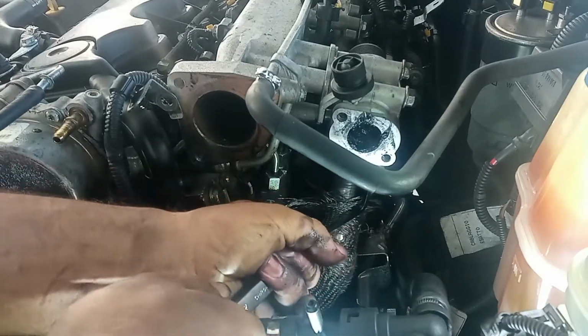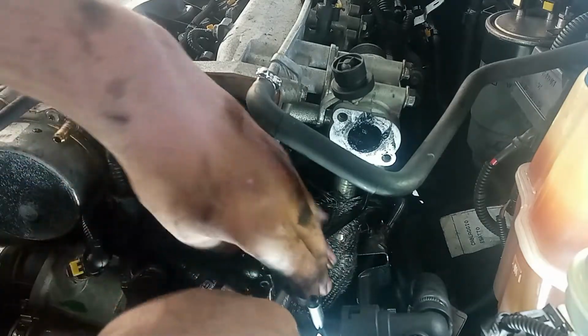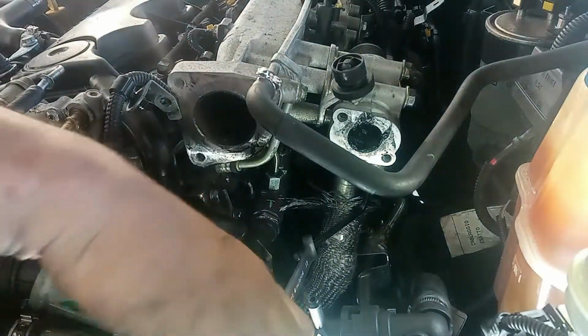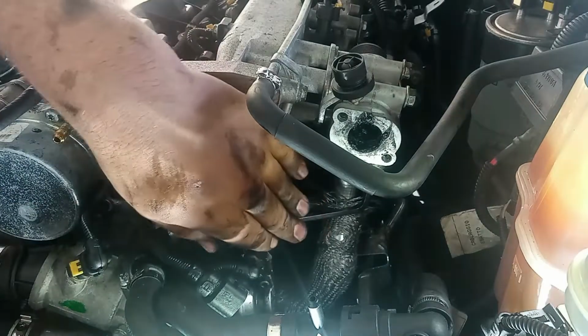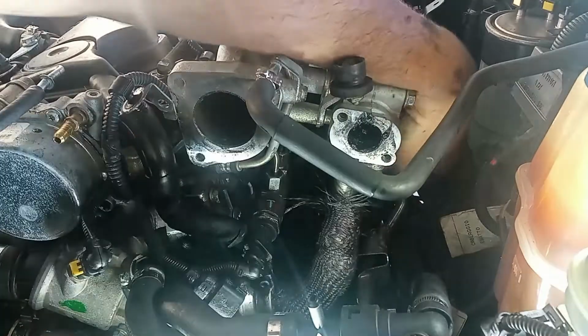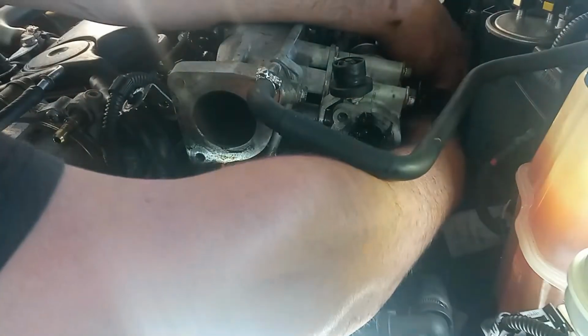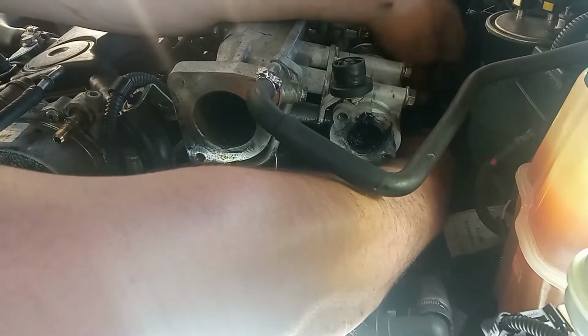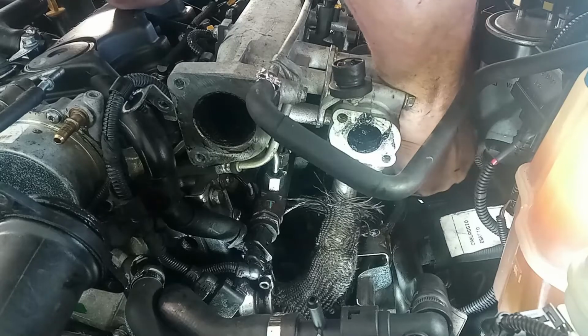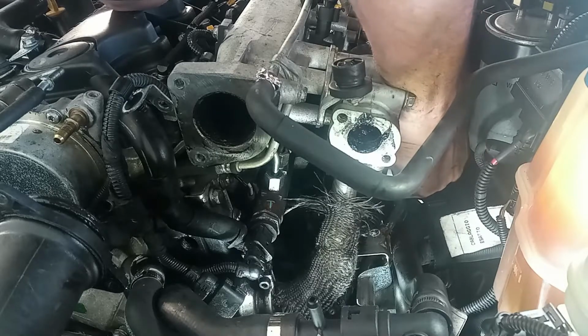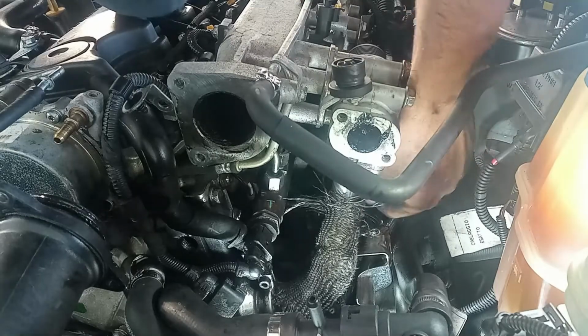I do this first because they are very tight normally. Okay, yes they are, very common. Now I want to take out the EGR to be thoroughly cleaned and tested. Okay, some progress. They really are very annoying.